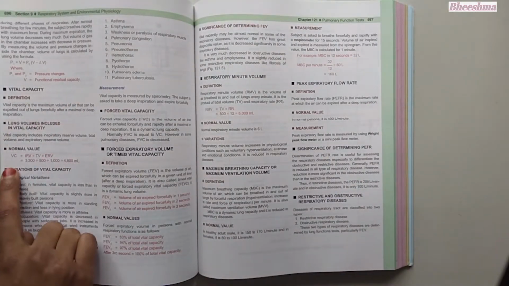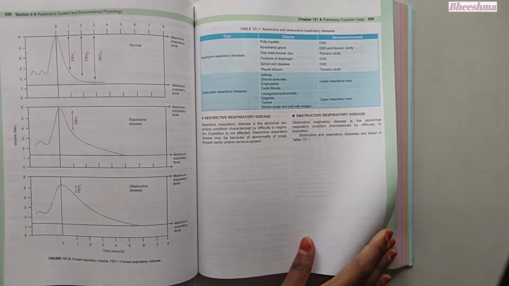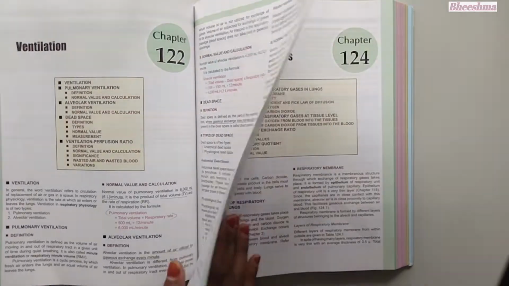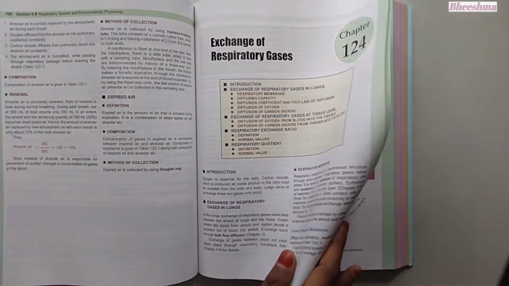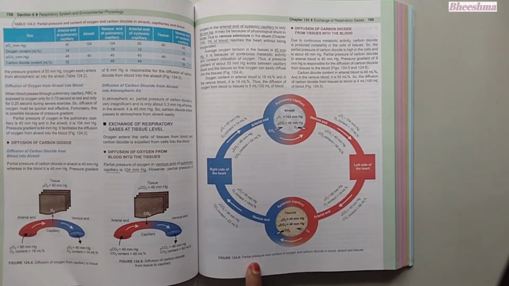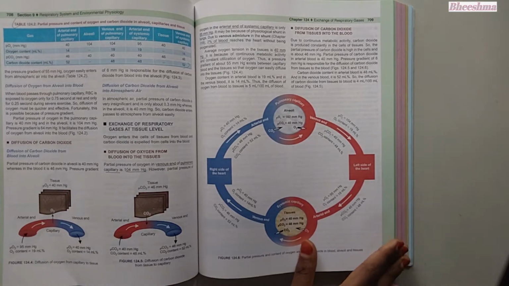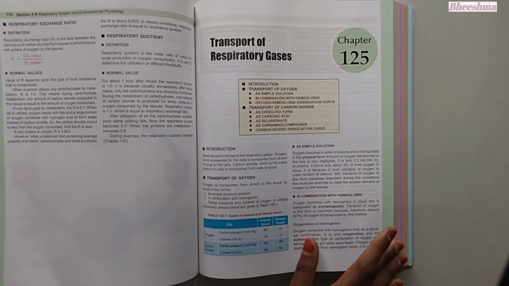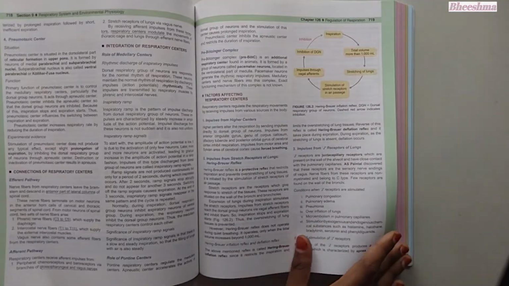The main thing here is how to calculate the formula, how to calculate the vital capacity, how to calculate the normal value. Then ventilation, then the exchange of respiratory gases. This is a major picture of the partial pressure and content of oxygen and carbon dioxide in blood, alveoli and tissues. Then the transport of respiratory gases.